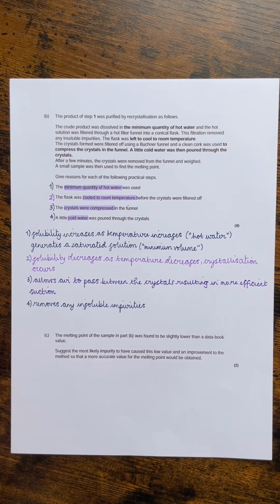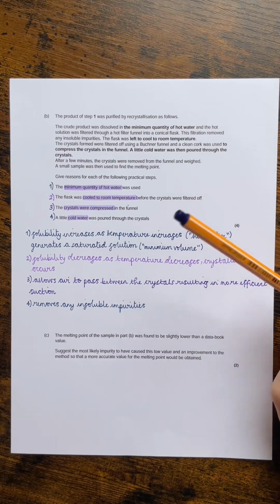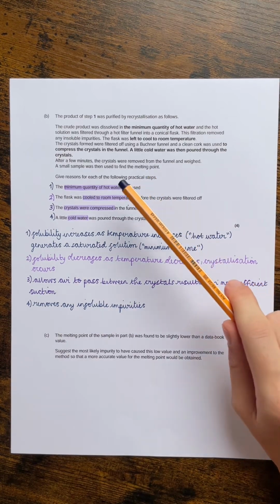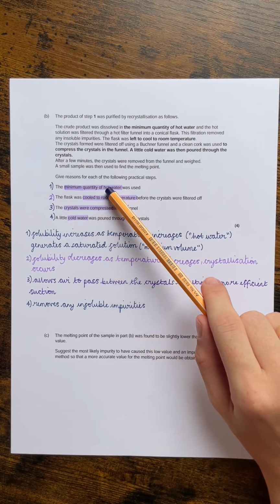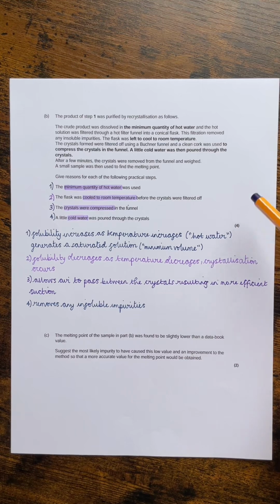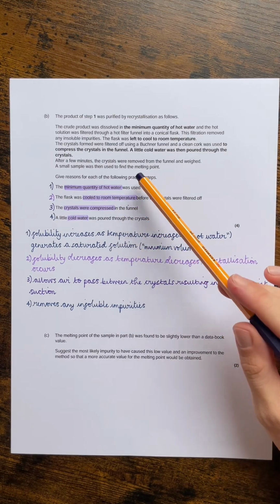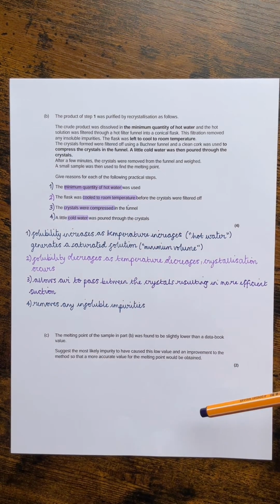Okie dokie, so that's what I've written down for the reasons why we do these things. And for the first one, the minimum quantity of hot water, I've broken it down into why hot water and then why minimum volume. And like I say, if you're writing the method, you'll get 2 marks, one for minimum quantity, one for hot solvent. Here we're only going to get 1 mark per explanation, but in other questions that might be slightly different.